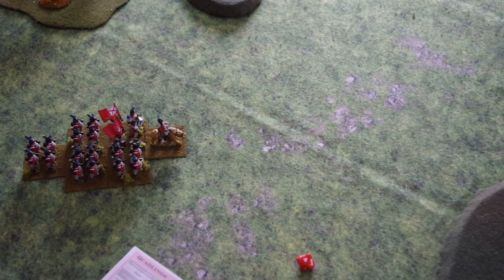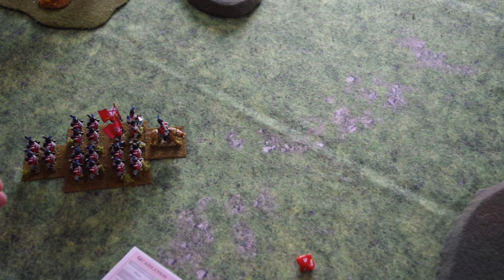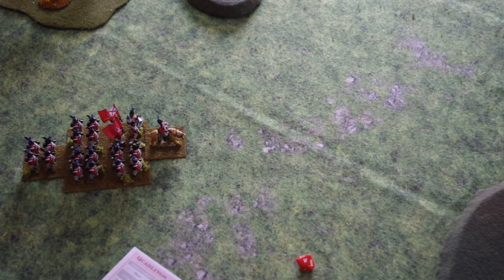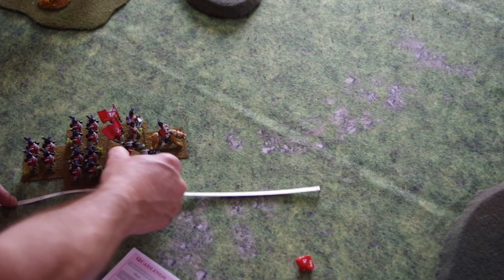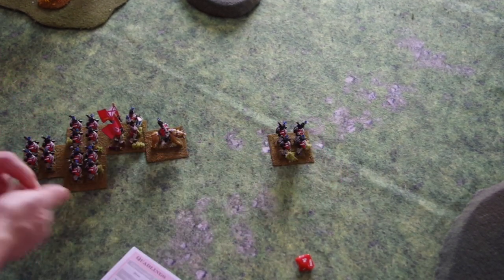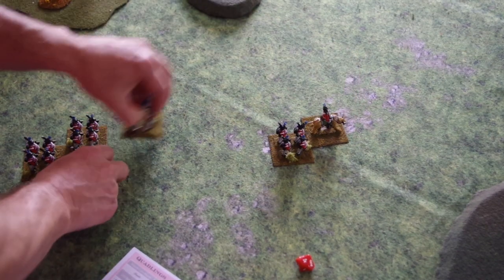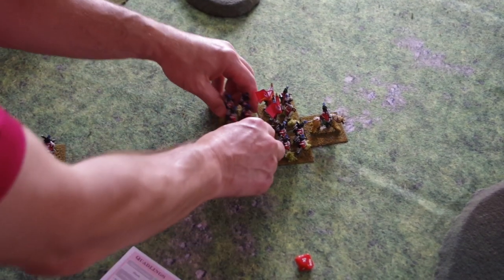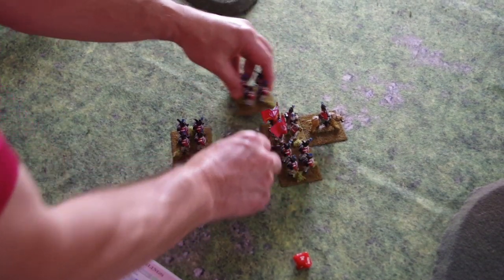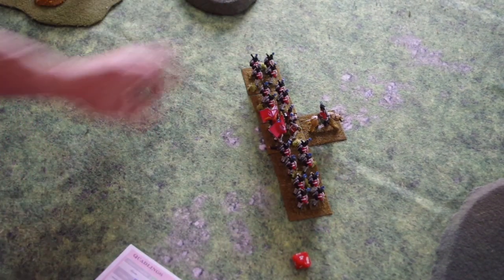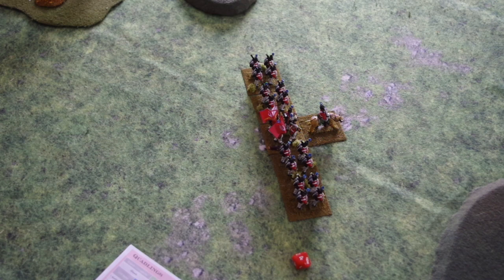So again, I had a 16-inch move. If now what I wanted to do was change into line, right, it costs me half my movement speed to do that. So what I'm going to do is move them 8 inches to here, right, and so they're at 8 inches, and then I'm going to form line on the regimental commander. So I would go like this, right, and so it cost me half my movement speed to do that.